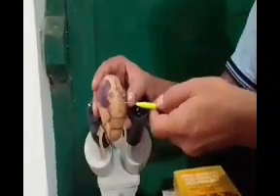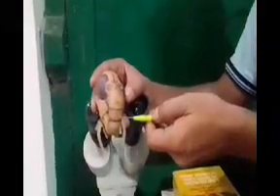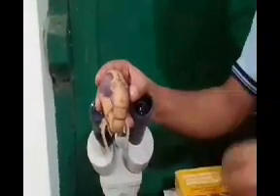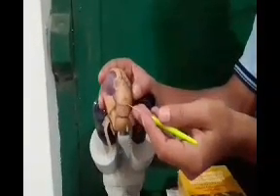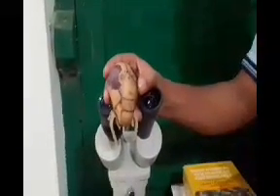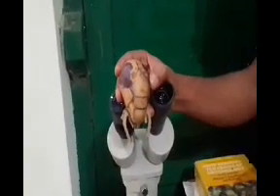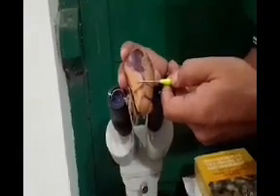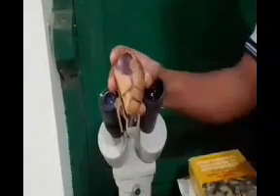Now, below this frons, you are seeing another sclerite over here. This is known as clypeus. And the suture which is there in between the frons and the clypeus is known as frontoclypeal suture, and it is also known as epistomal suture. And the suture which is there in between the frons and the gena is known as frontogenal suture.